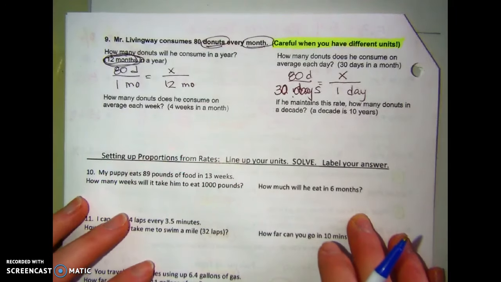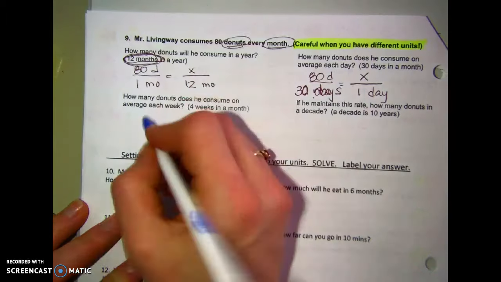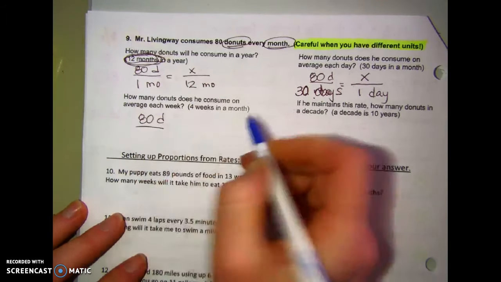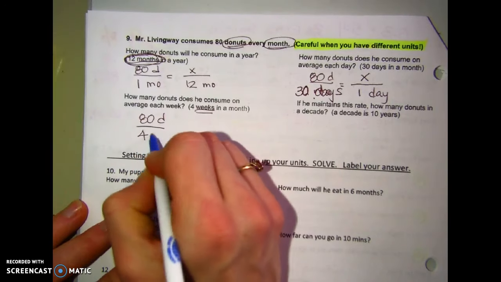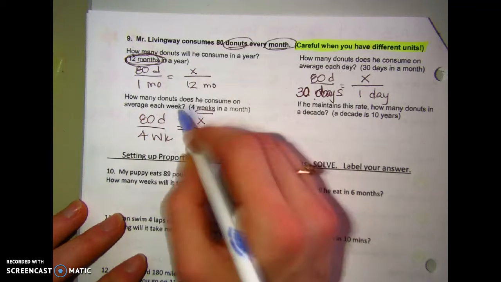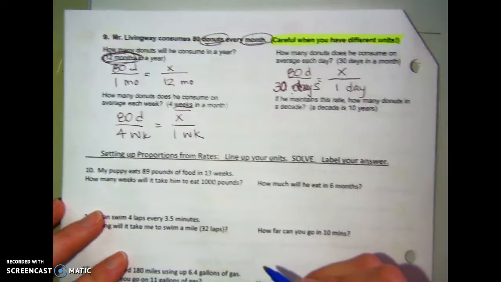Or how many donuts does he consume in a week? Well, 4 weeks are in a month. So let's convert that. If I know he actually eats 80 donuts in a month, that's 4 weeks. How many donuts would that be in each week? 1 week would look like that.